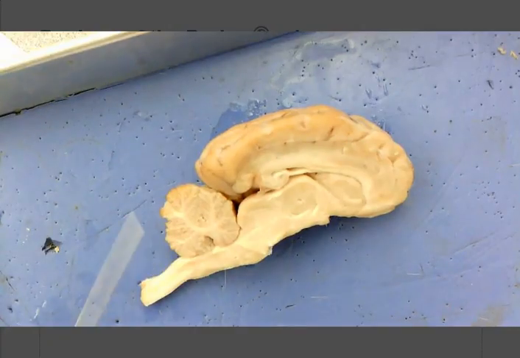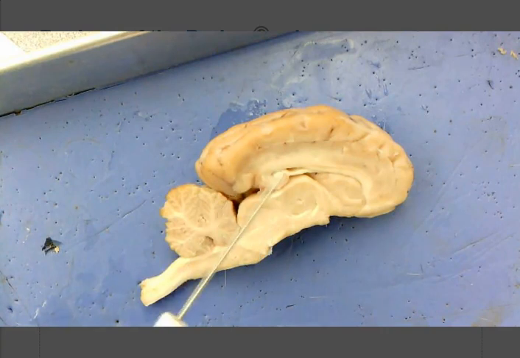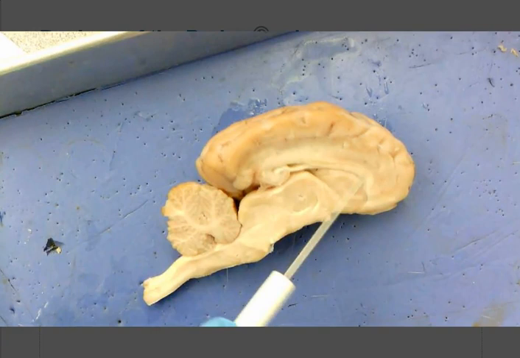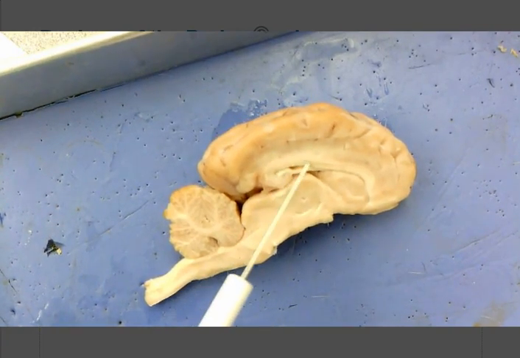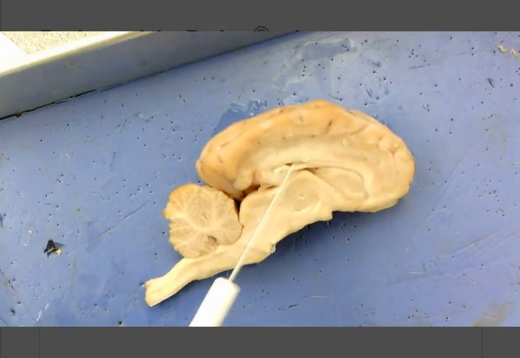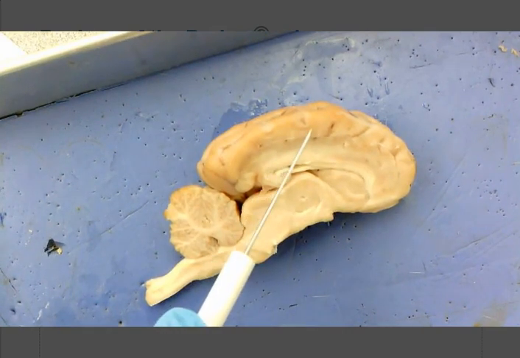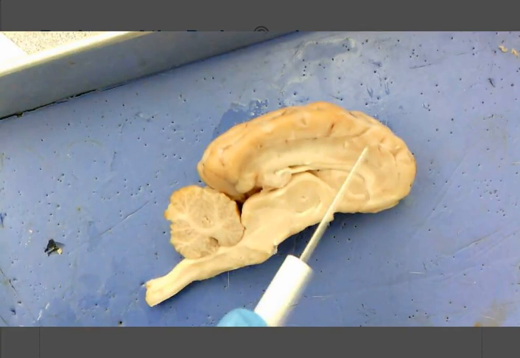All right, so this is the inside of the brain that we have right here. My lighting's okay, but right here is the corpus callosum. And you can see it's all white matter right here. It's all white matter, okay? And then out here I can see a change of color. This is what we call gray matter out here.